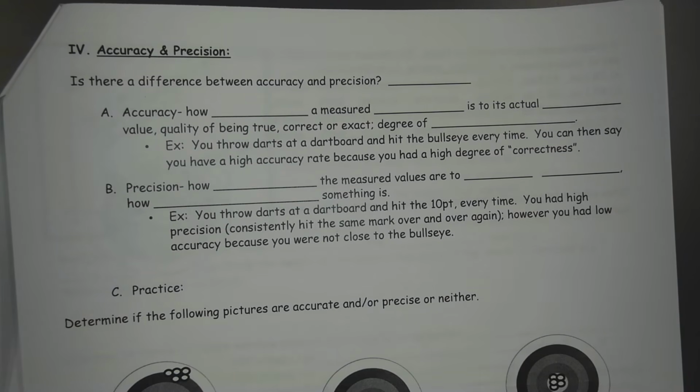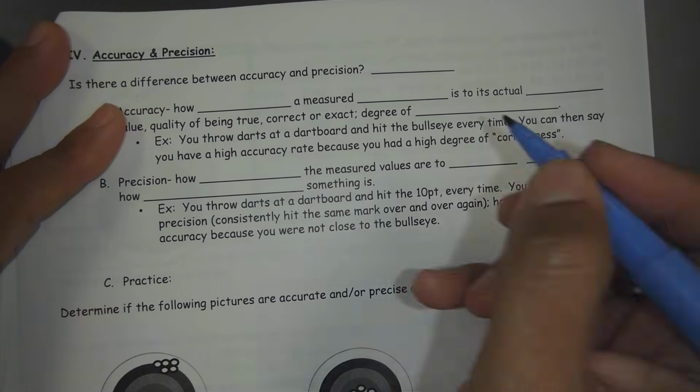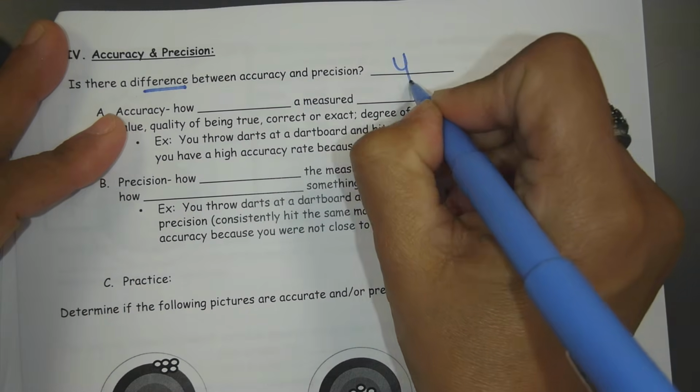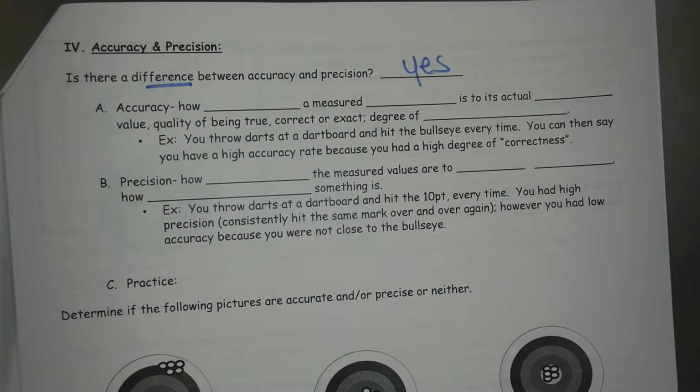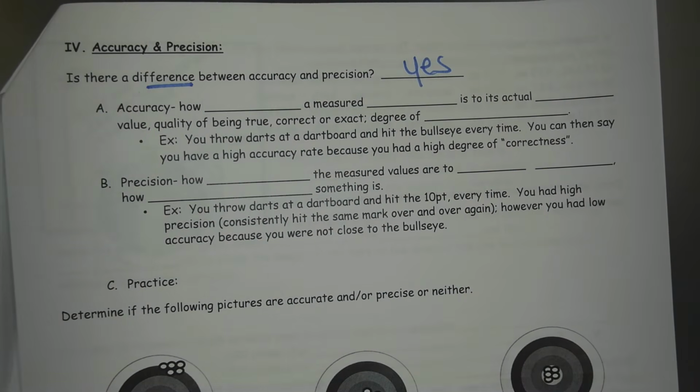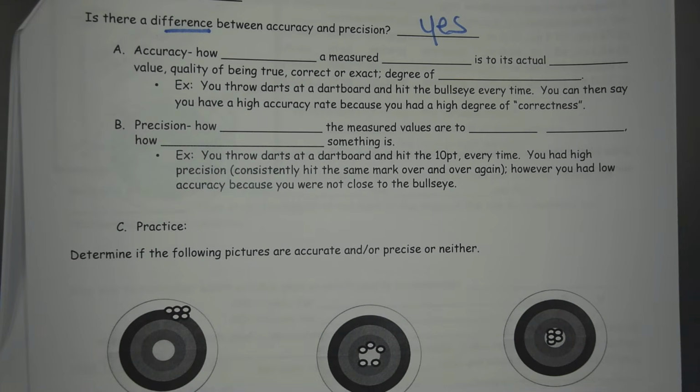Accuracy and precision. Now, are the words accurate and precise the same exact words? Heck no. Do they have a difference between them? Yes, they do. They are 2 different meanings, 2 different words. Now, unfortunately, though, a lot of people use these words interchangeably, like that tomato, tomato. But unfortunately, they are not the same thing.